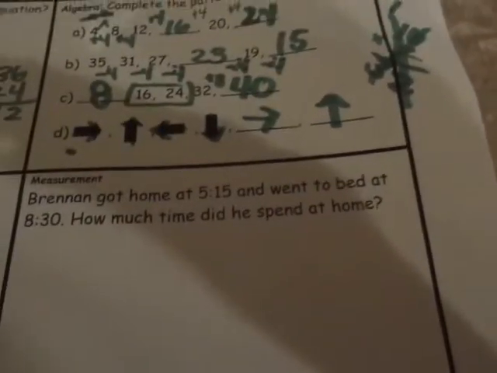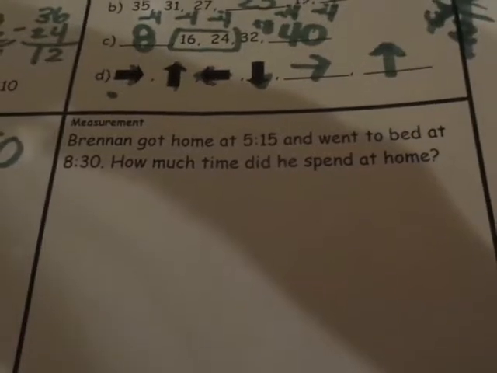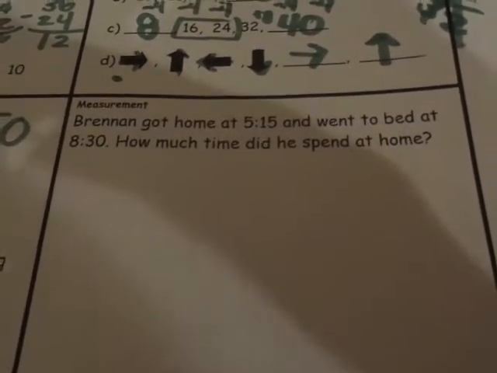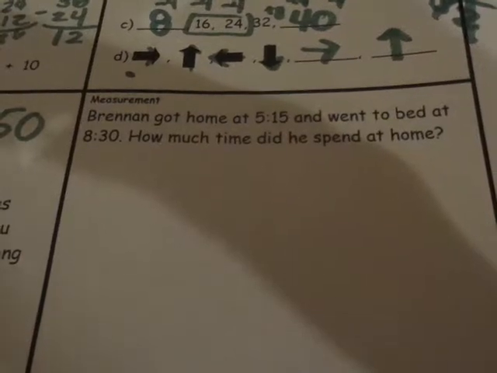All right, next question. Brandon got home at 5:15 and went to bed at 8:30. How much time did he spend at home? So we know our start time and we know our end time. We have to figure out how much time passed. What was the elapsed time? So I'm going to go back to my number line. So we know our start time was 5:15 and our end time was 8:30.